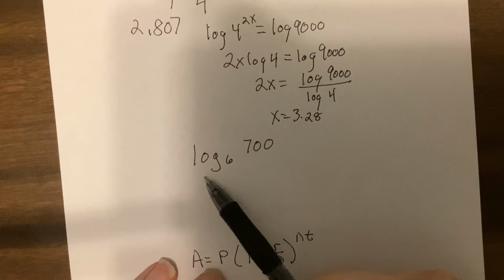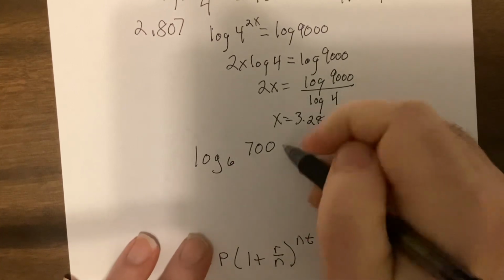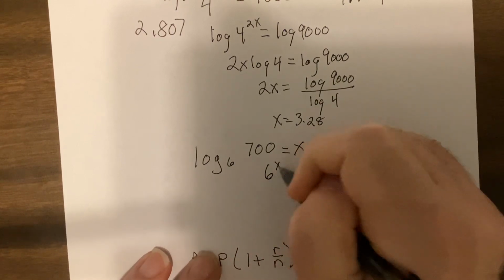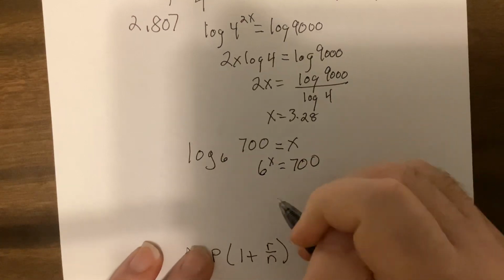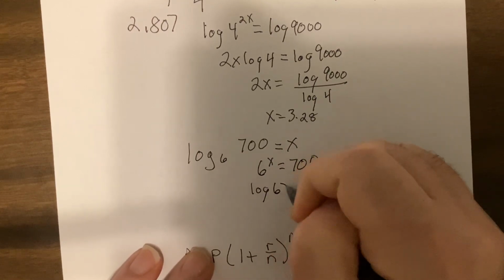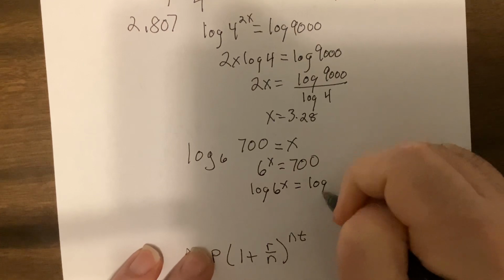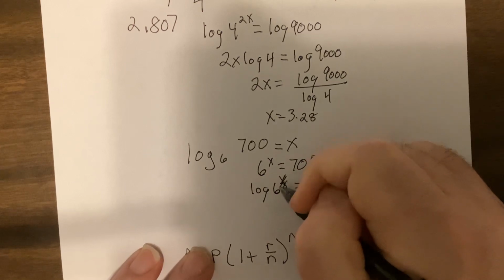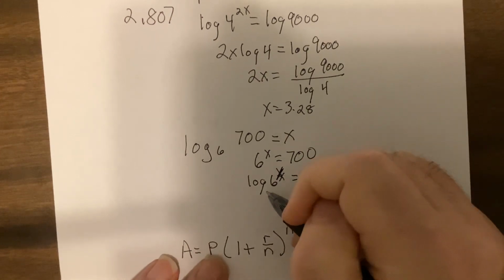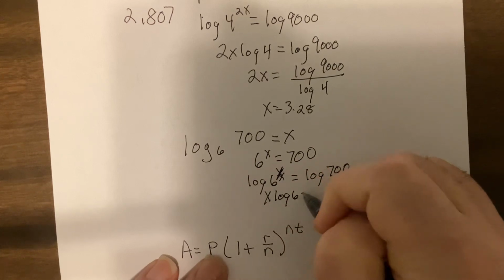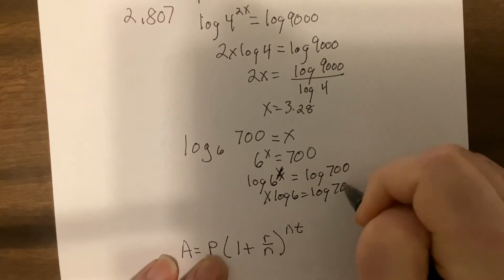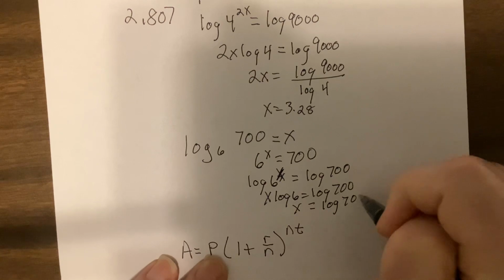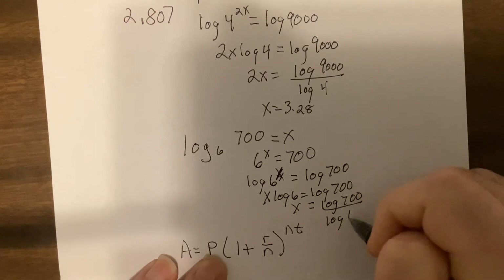Now, on Desmos, you can actually do this in the calculator and go ahead. If something happens, you have to use calculator. Doesn't, just rewrite it as exponential. And then take the log of both sides. Now notice that's log of 6 to the x, not 6x. I wrote that kind of low, so bring the x out. So x equals log of 700 divided by log of 6.